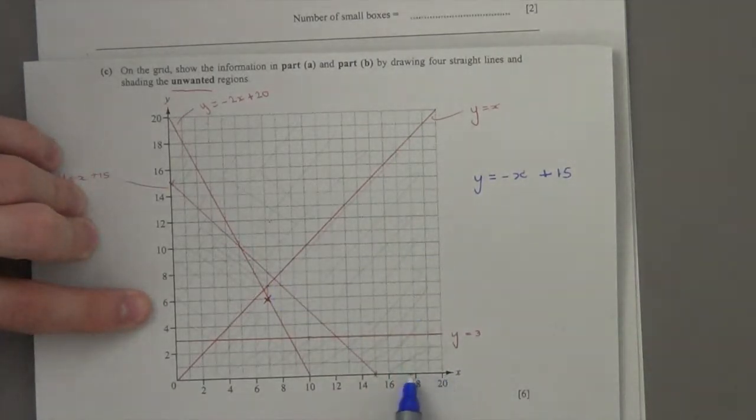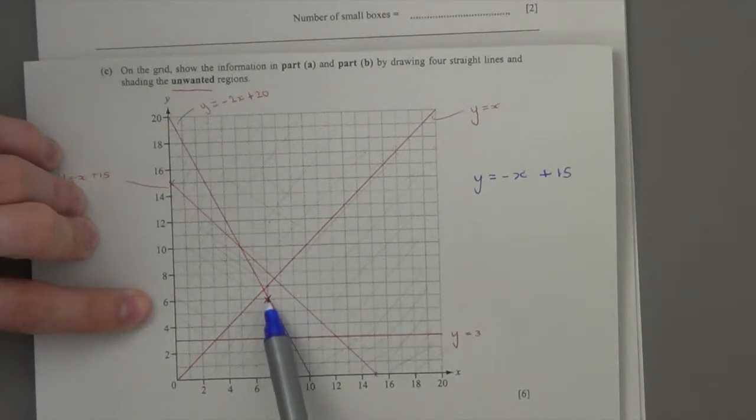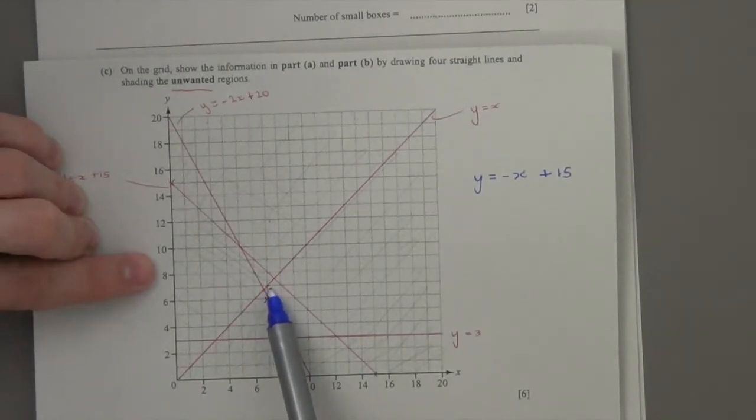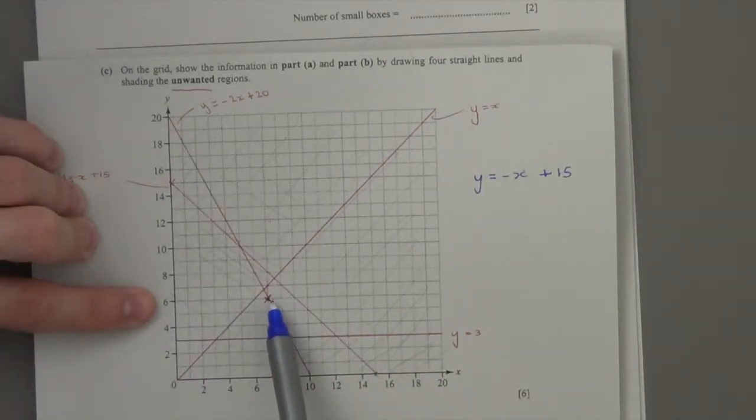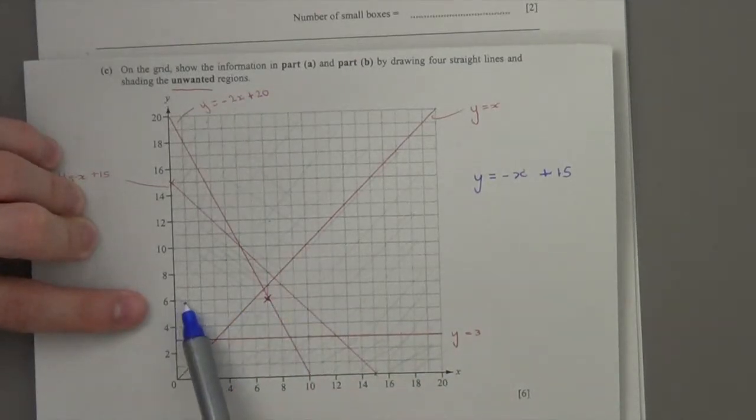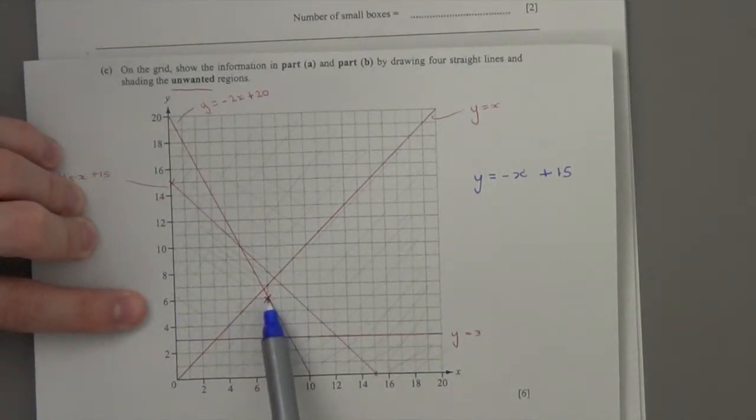Basically, I've pinpointed the smallest integer value that I can find in this region for the large boxes. Then I've picked the smallest integer value that's closest to that point or this line to give me the number of small boxes.